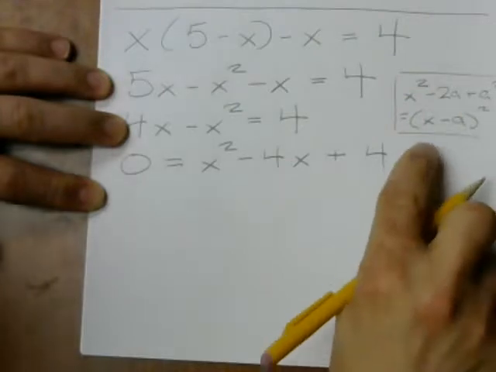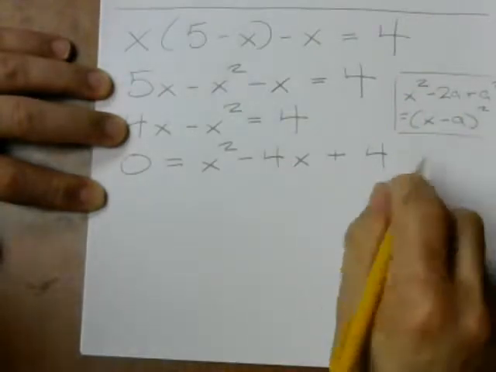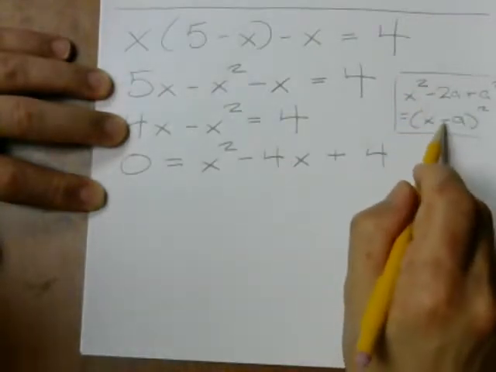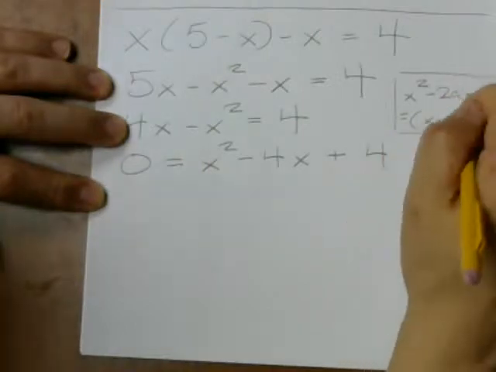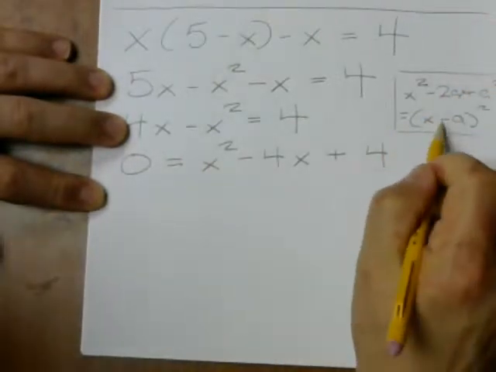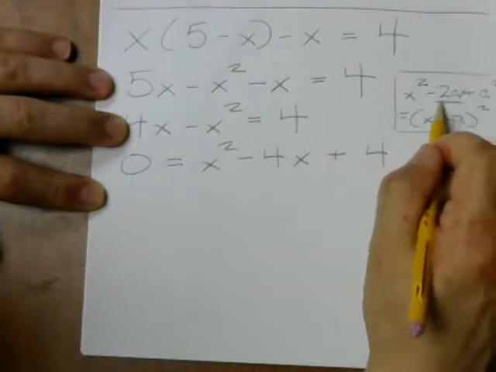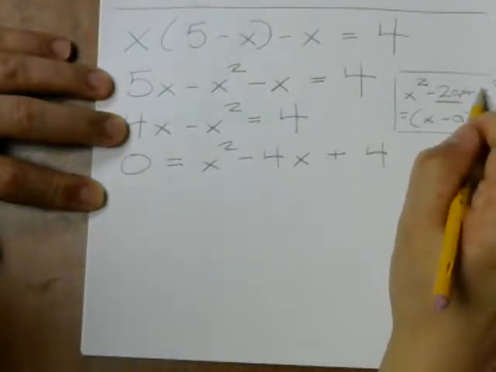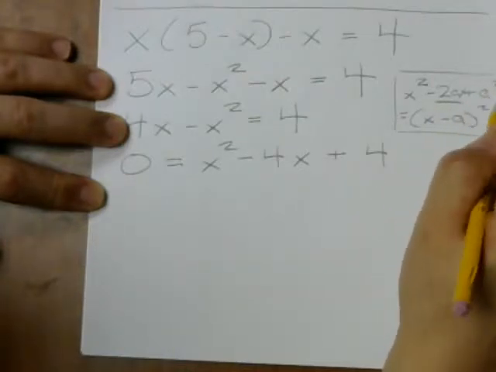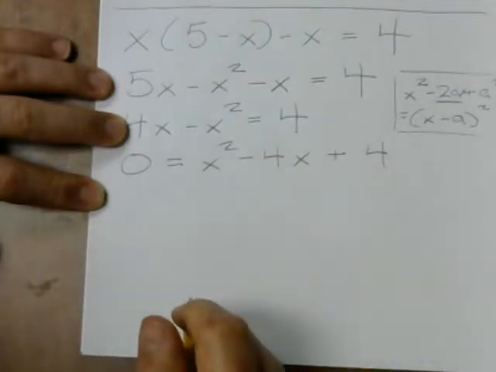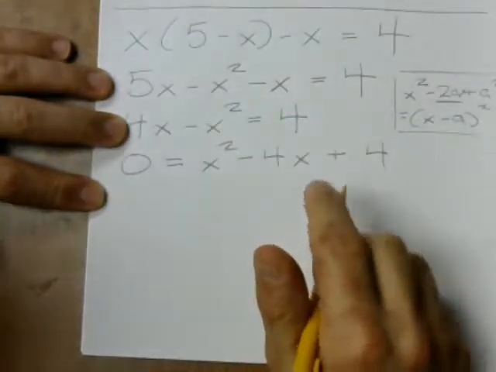That ended up being x minus a squared, because that gave us an x squared, then we'll have minus ax twice, and then we'll have minus a times minus a, which is going to give me a plus a squared. But let's say we don't remember this.